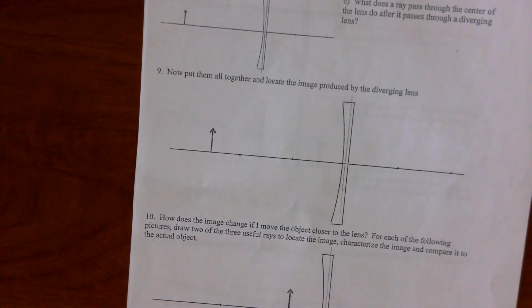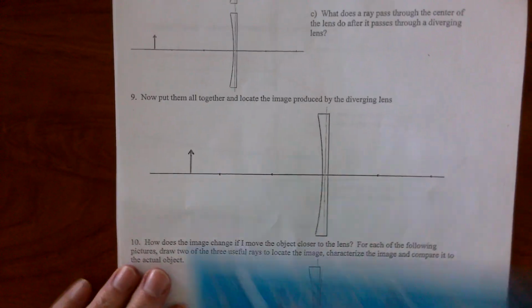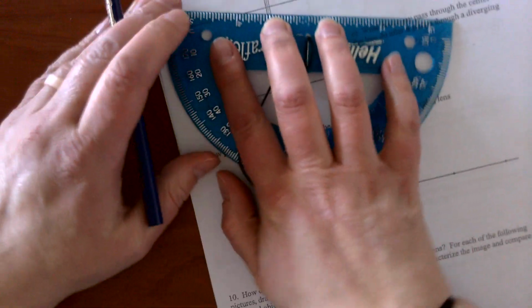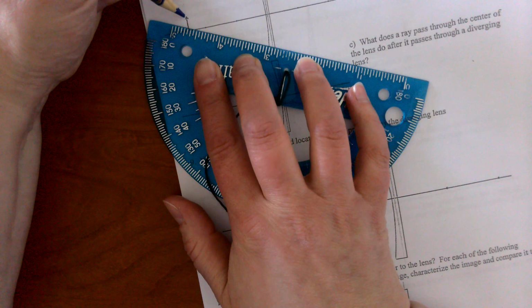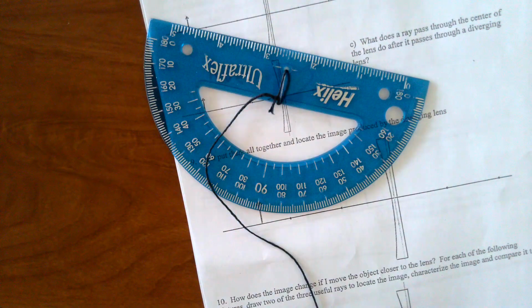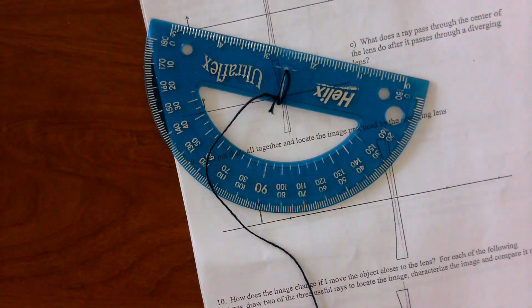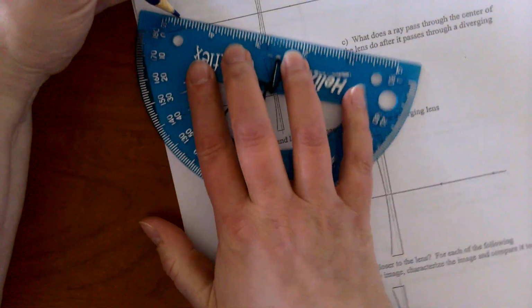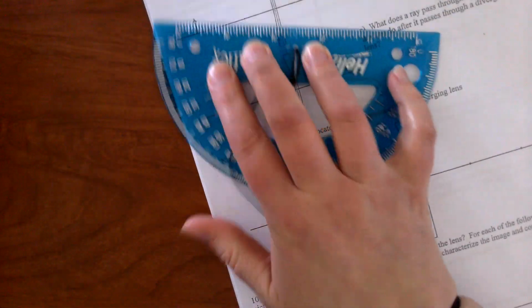Oops, sorry. Turn the page. Next ray, we use blue like before. And this one is going to follow the same rules where instead of coming off straight, it's going to come and go through the focal point. But since we already went through the close focal point, we're going to be using the far focal point as the thing we line up with this time.